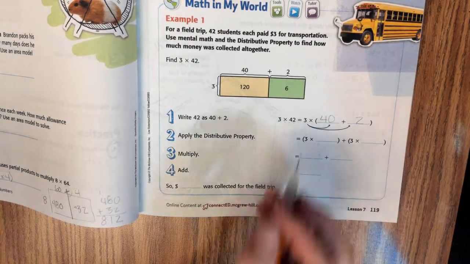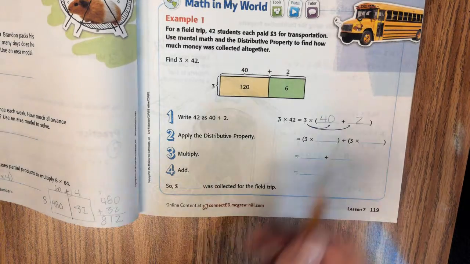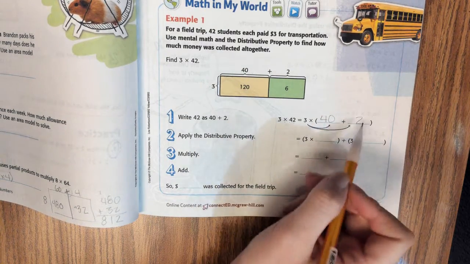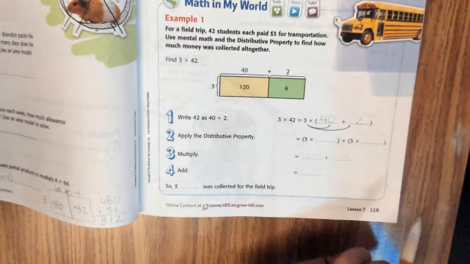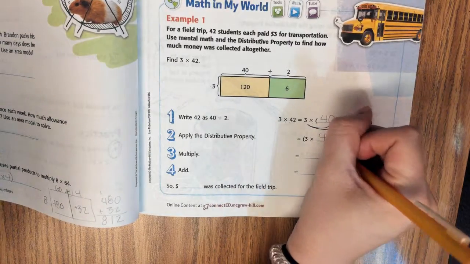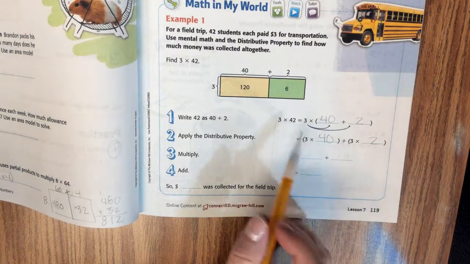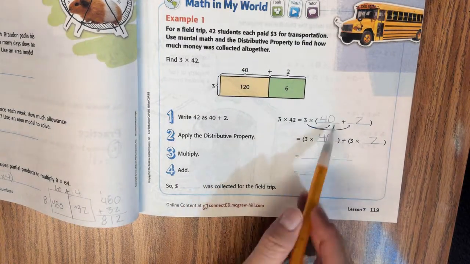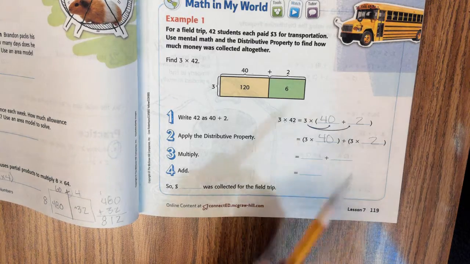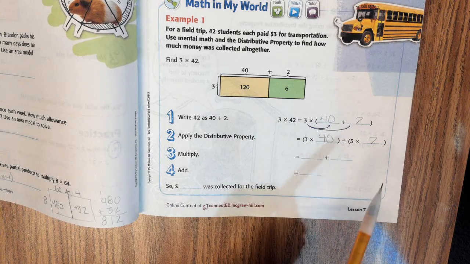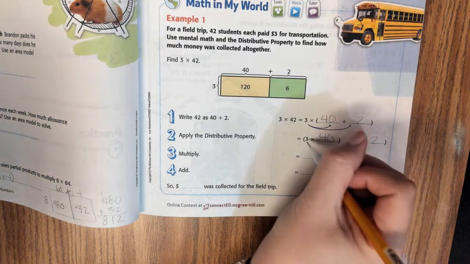Okay, now you distribute or take this 3 and multiply it by both the 40 and the 2. So 3 times 40 plus 3 times 2. You distributed that 3. You used it with both parts of the equation, both parts or both sides of the addition problem. Okay, so now we have 3 times 40.